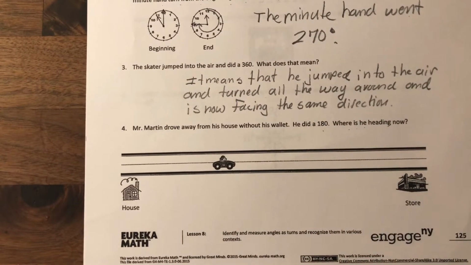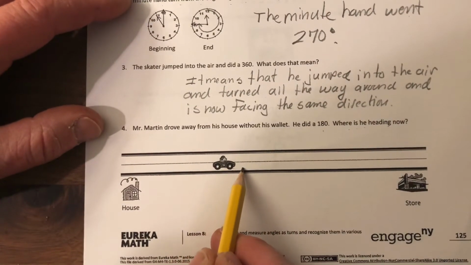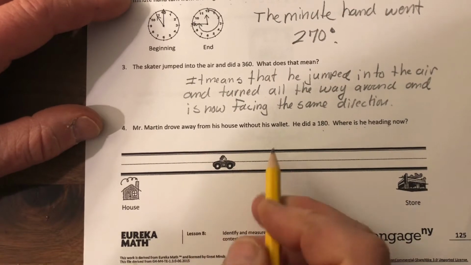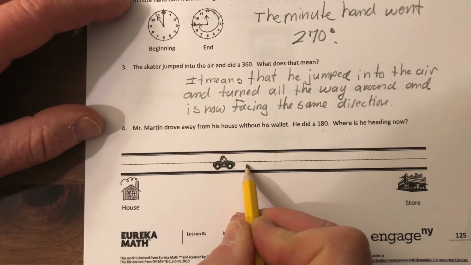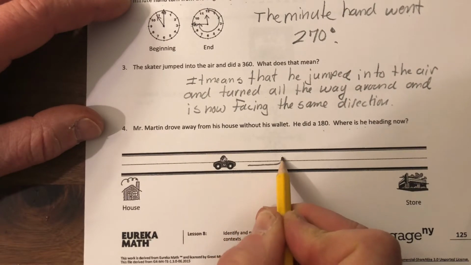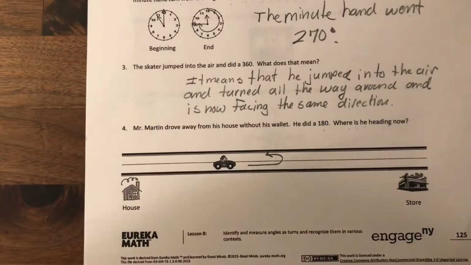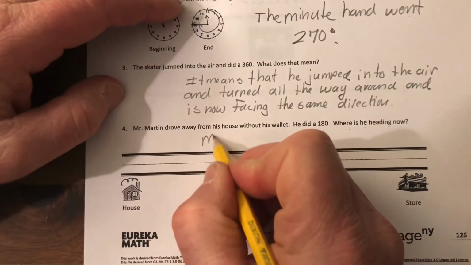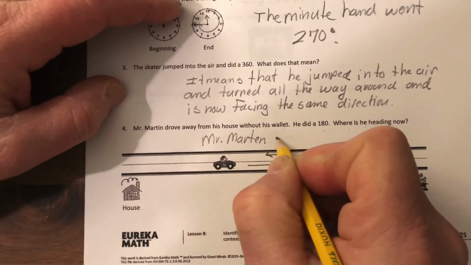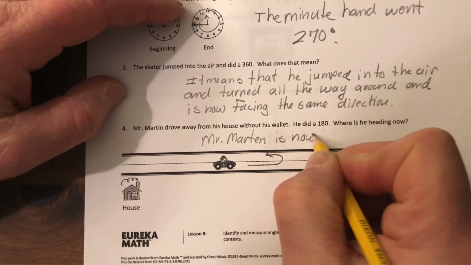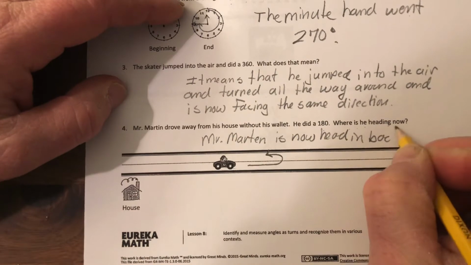Okay, so if he's driving away from his house this way, towards the store, and he goes, oh, I forgot my wallet. Pulling a 180, what does that mean? You probably heard that before. A 180 means whoosh, going the other direction, back towards the house, right? So, Mr. Martin is now heading back to his house.